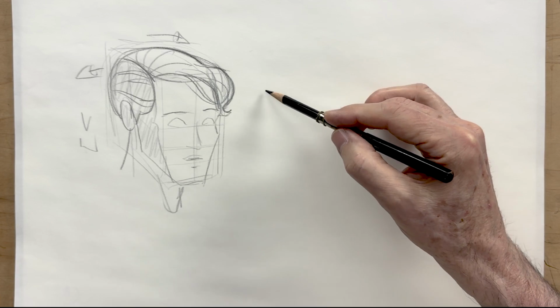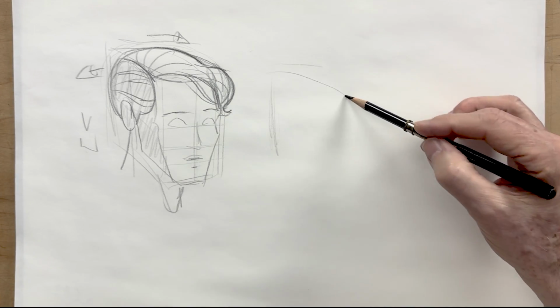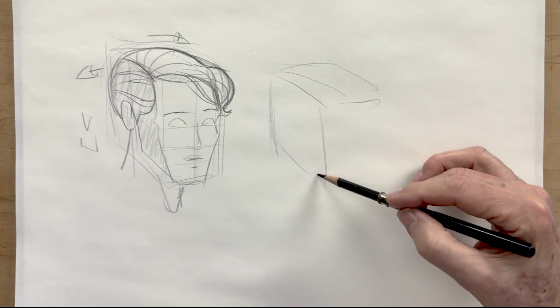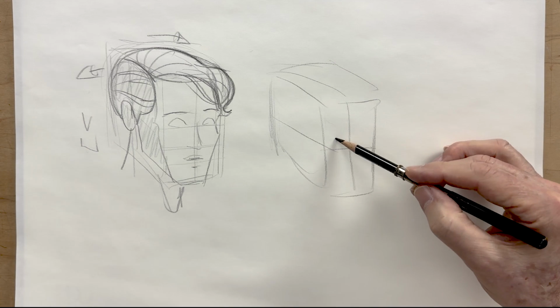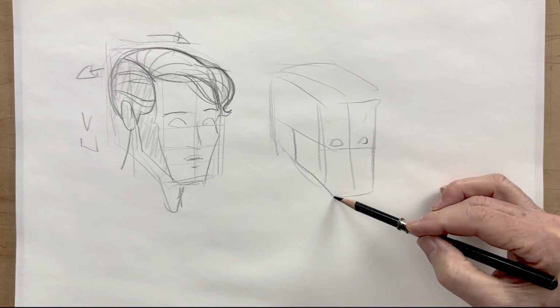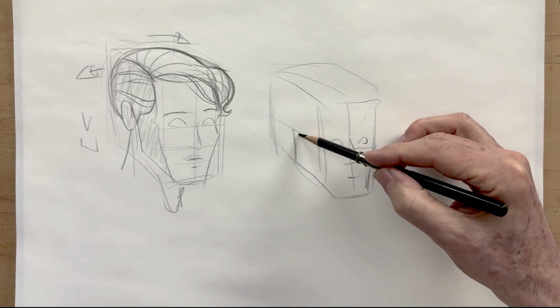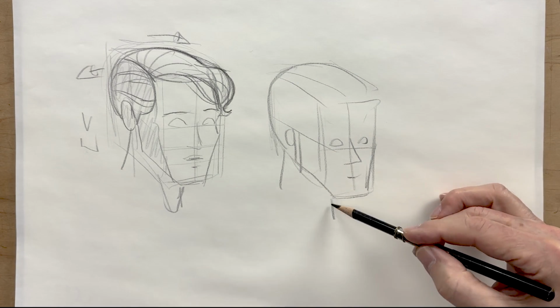Now, likewise, we can also go the other way. Let me rough in a head, medial line, eyes right about there, jawline, nose, ear, top of the cranium, neckline.